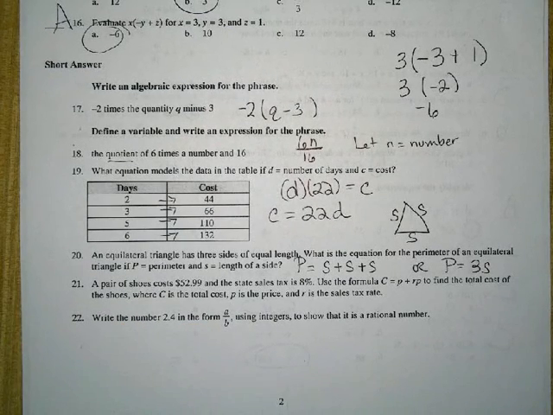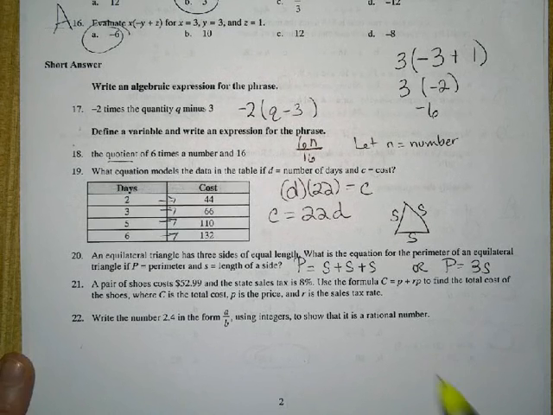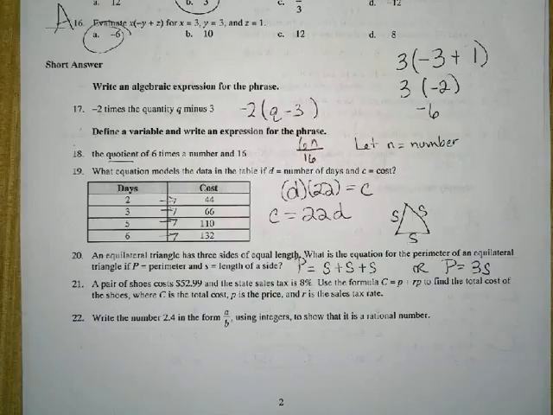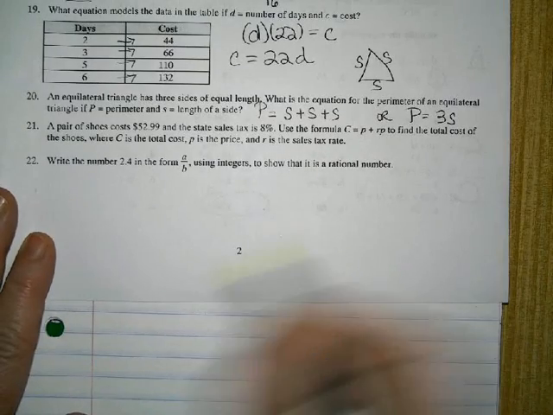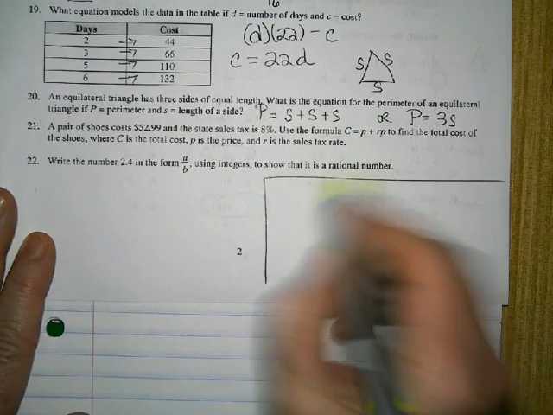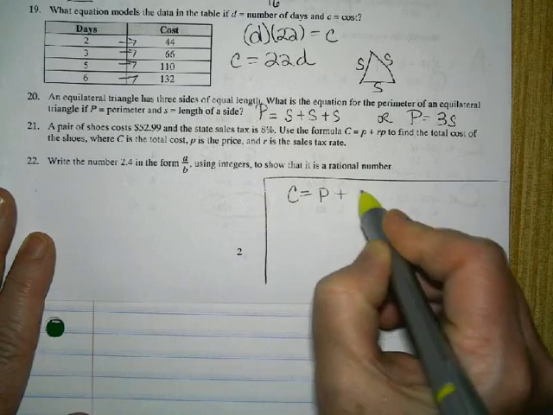The next question says a pair of shoes costs $52.99 and the state sales tax is 8%. Use the formula C equals P plus R times P to find the total cost of the shoes. C is the total cost, P is the price, and R is the sales tax rate. So here we go. I'm going to write my formula on my paper. I think I'm going to work it right here in this box. C equals P plus R times P.